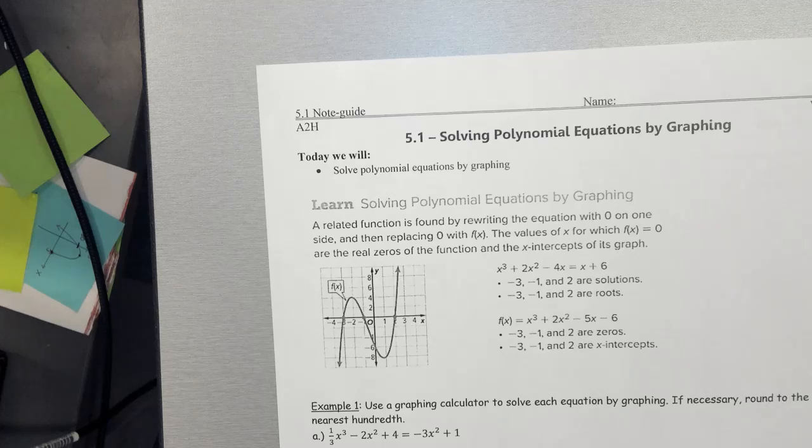Okay, so today we're going to be solving polynomial equations by graphing. So the first thing we're going to do is use a related function.